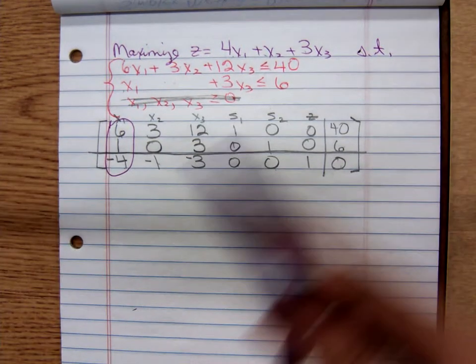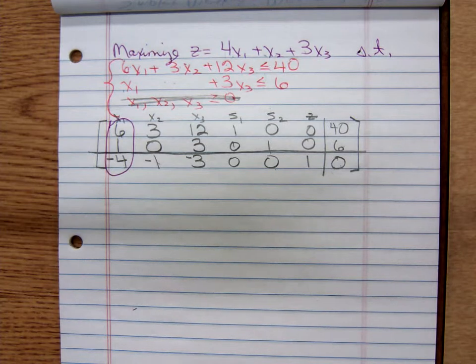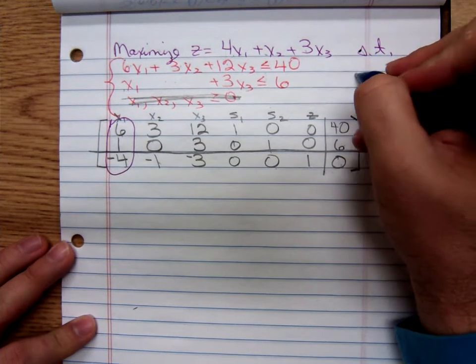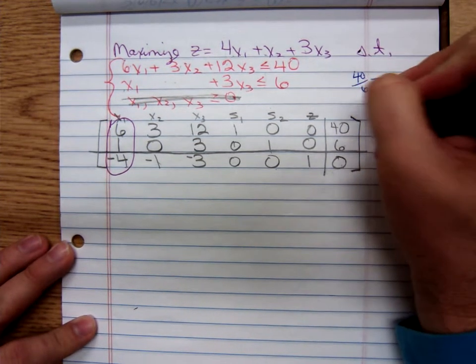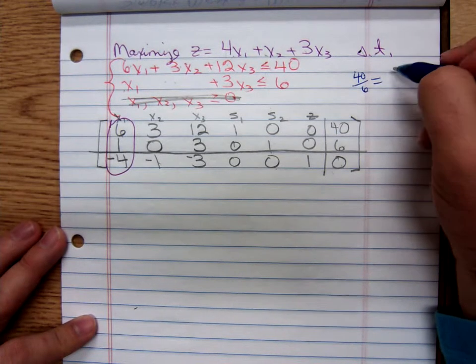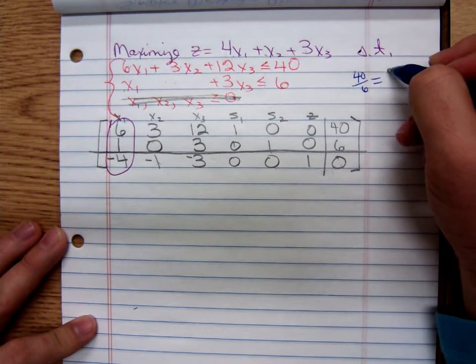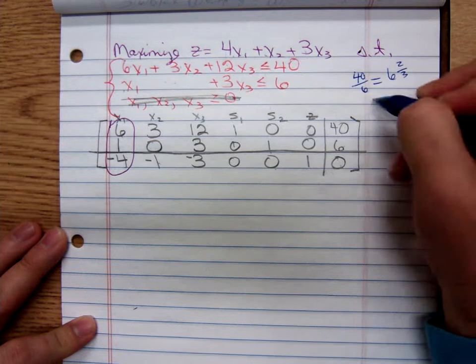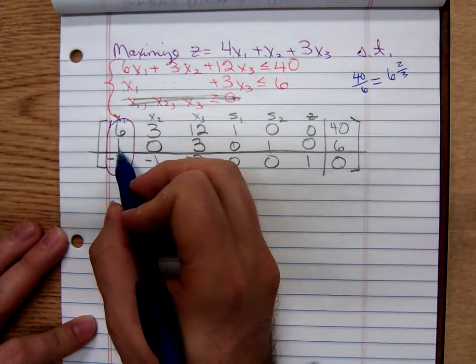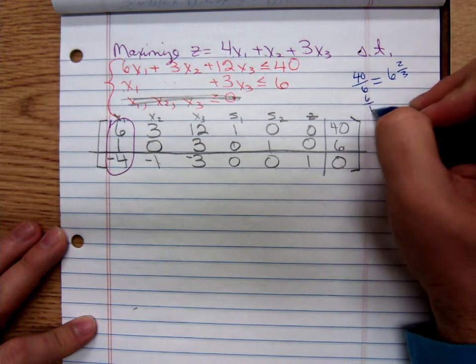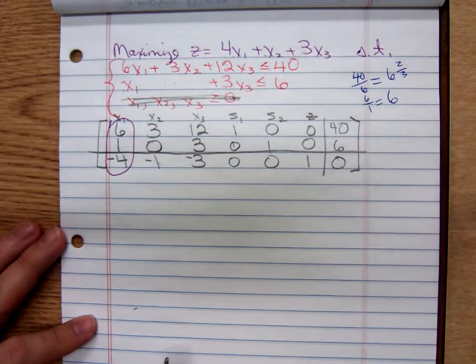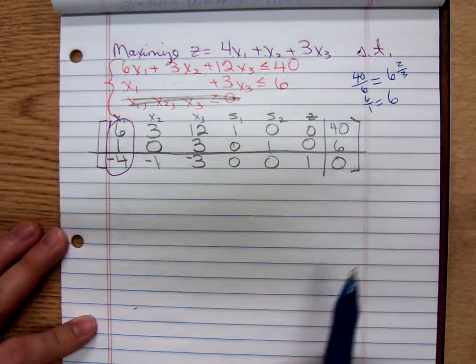So you have 40 divided by 6. That's what? 6 4/6, which is 6 2/3. Or 6 divided by 1. 6 divided by 1 is 6. You choose the smallest positive quotient.